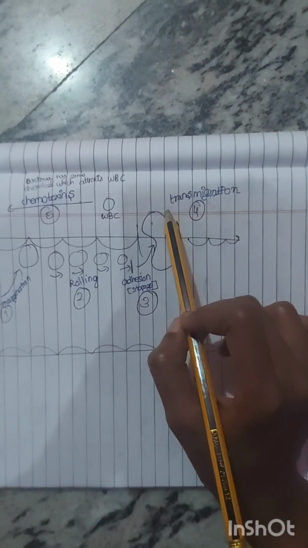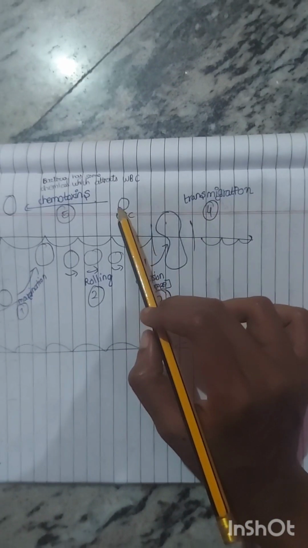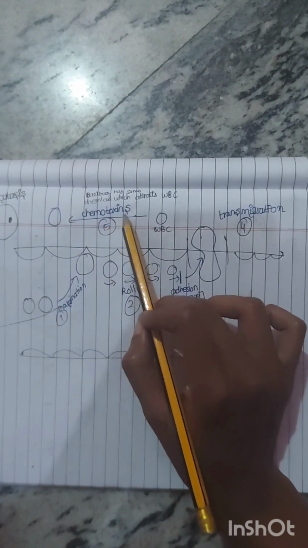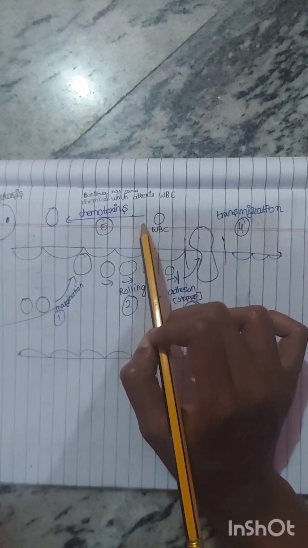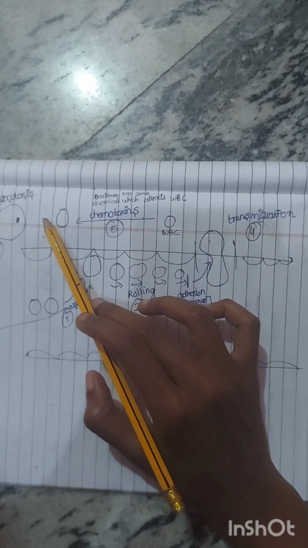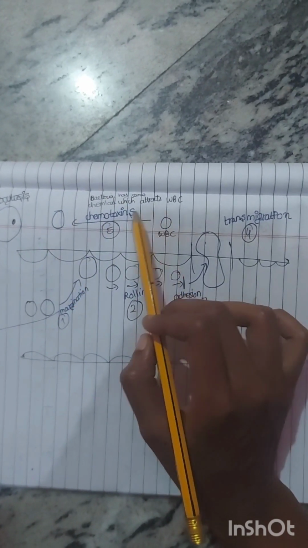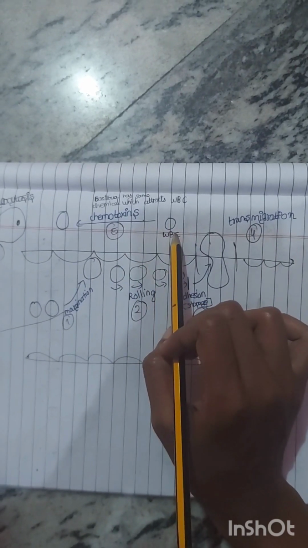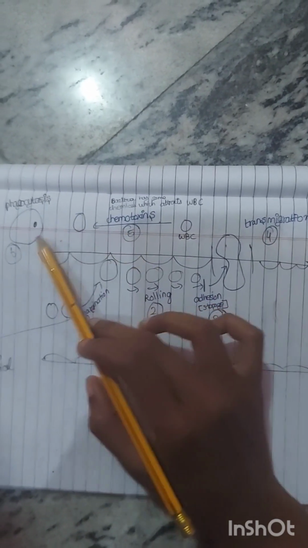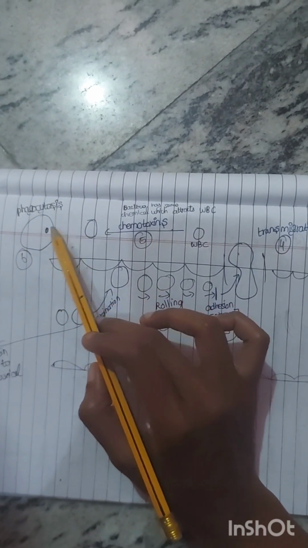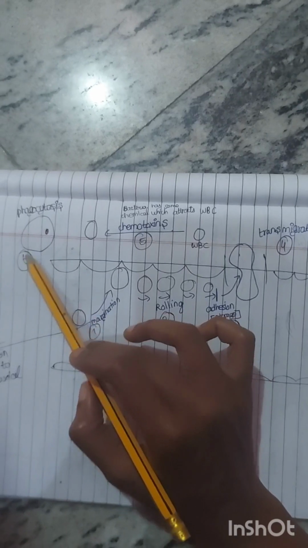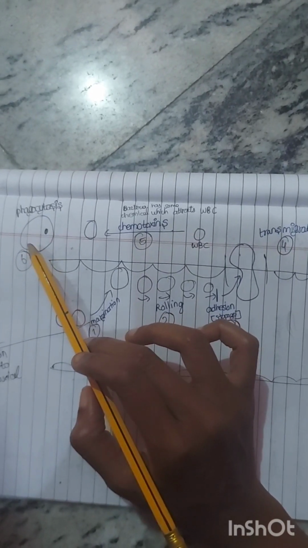After this transmigration, the WBC is attracted to bacteria. That step is called chemotaxis. You may ask me how these WBCs are attracted to bacteria. Because the bacteria release some toxins, by that they attract the WBCs. That step is called chemotaxis, which is the fifth step. The sixth step is phagocytosis. At last, finally the bacteria is engulfed by the WBC. The last step is the sixth, which is phagocytosis.